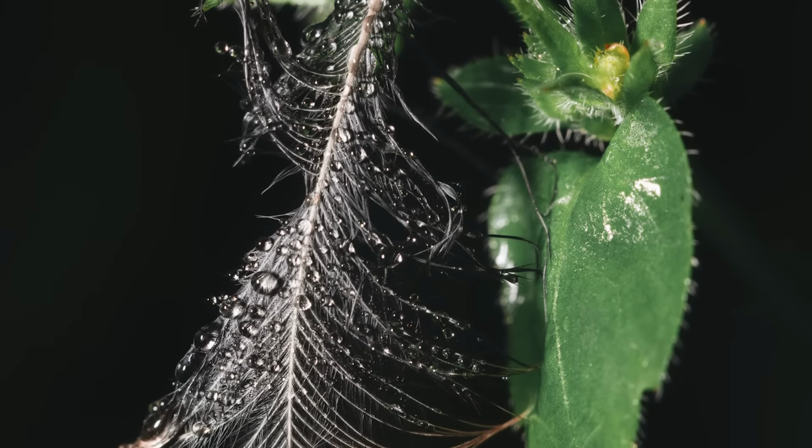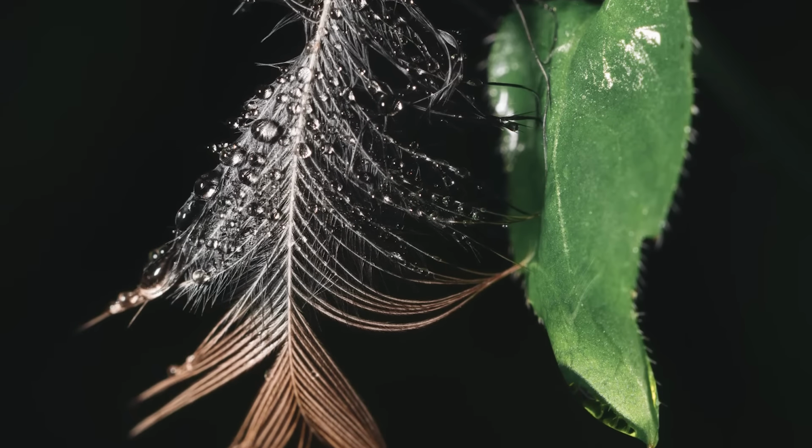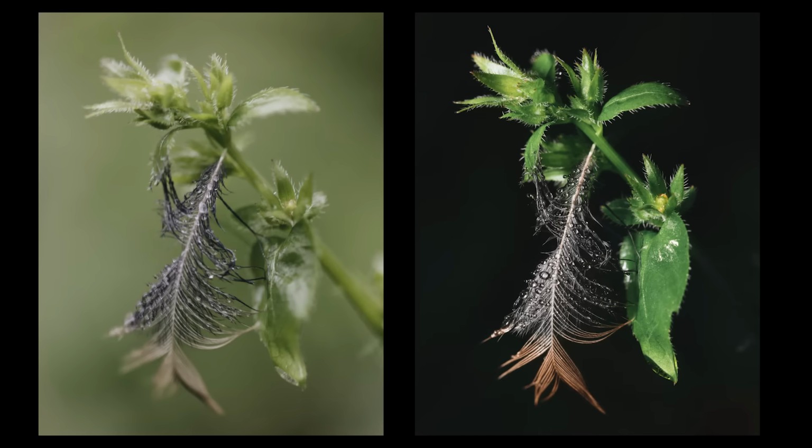It makes a huge difference, completely transforming the image into something that looks like it was taken in studio. Of course, you might prefer the first version, and that's fine, but it goes to show just how much difference using your own lighting can make in macro photography.